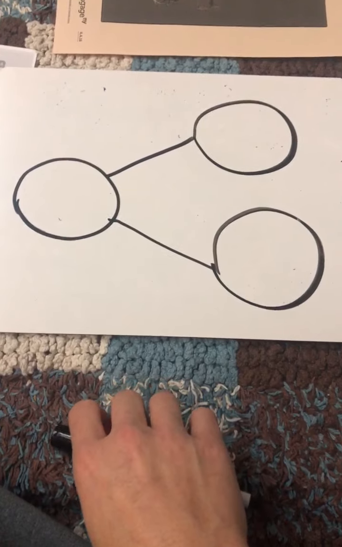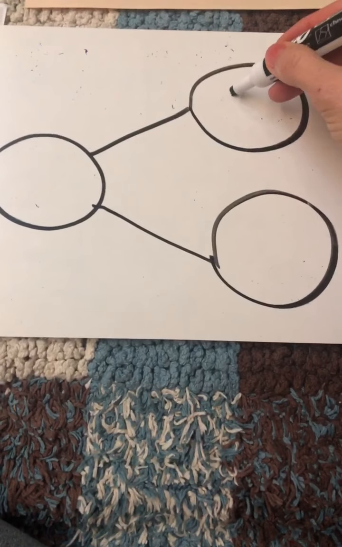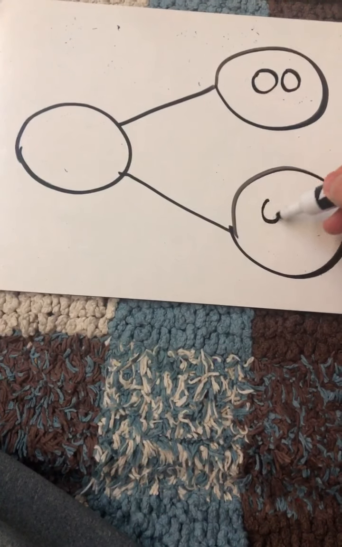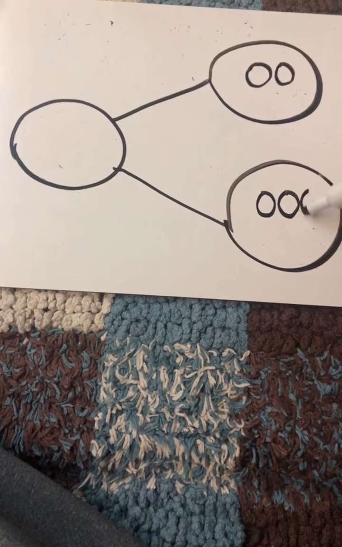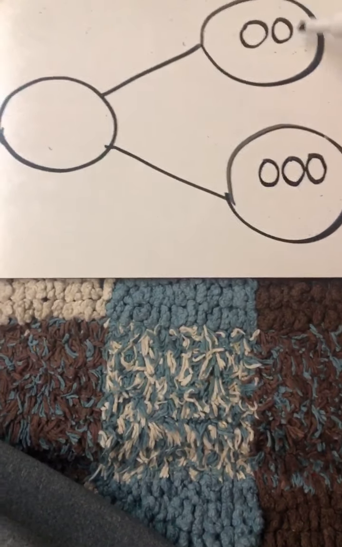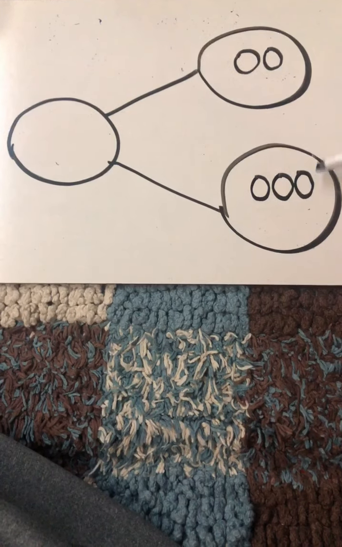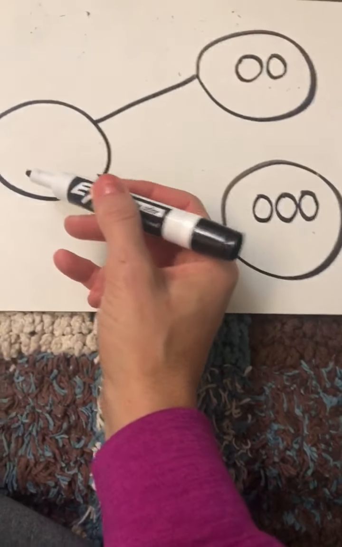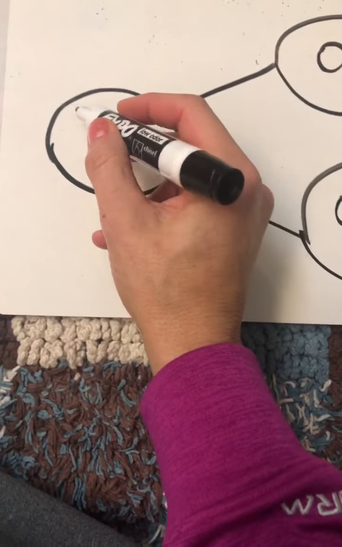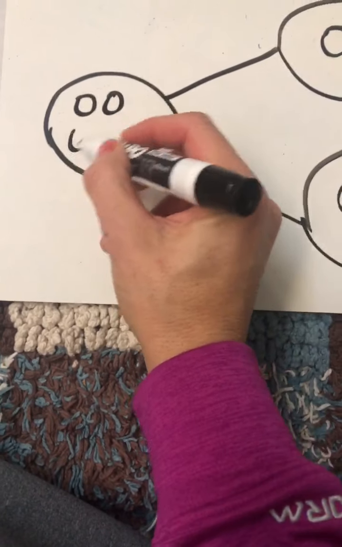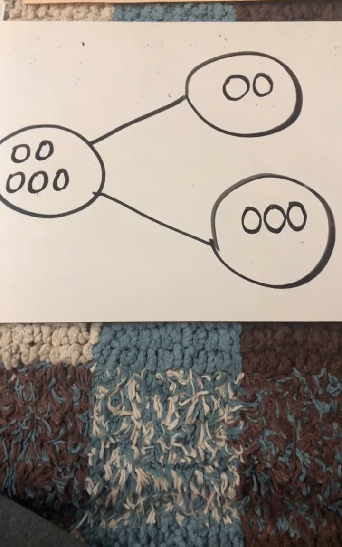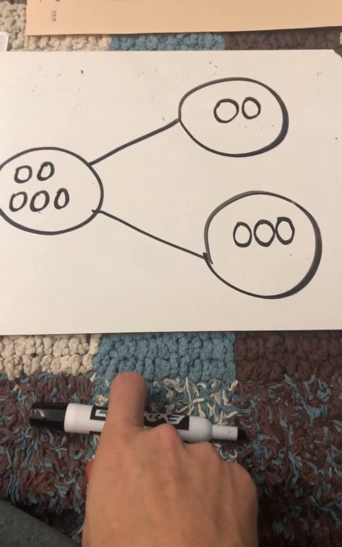Well, if I have 2, so I'm going to put 2 circles here, and I have 3, go ahead and draw that with me. 2 and 3, 2 dogs and 3 cats. If I bring them up here, put them together into my whole, I would have 5 animals all together at the park. Now it's going to be your turn.